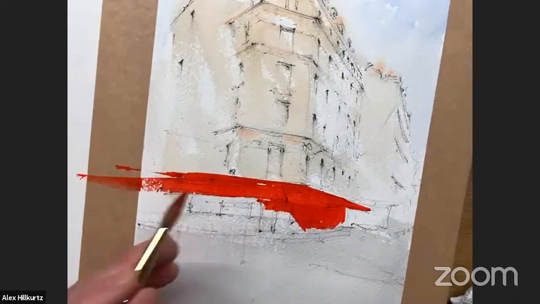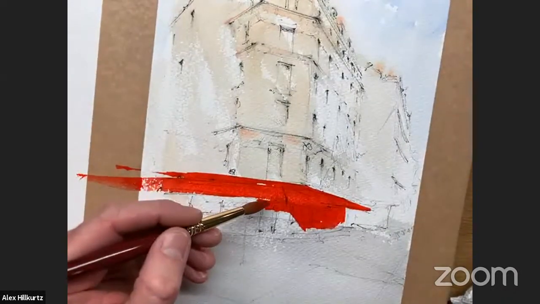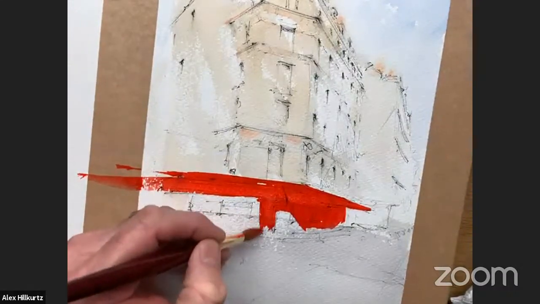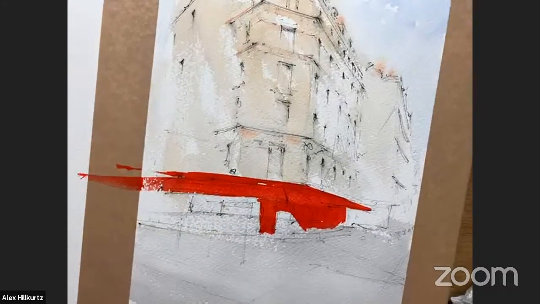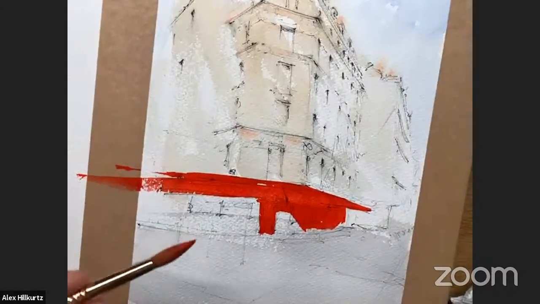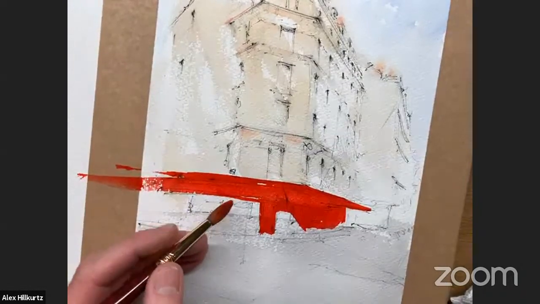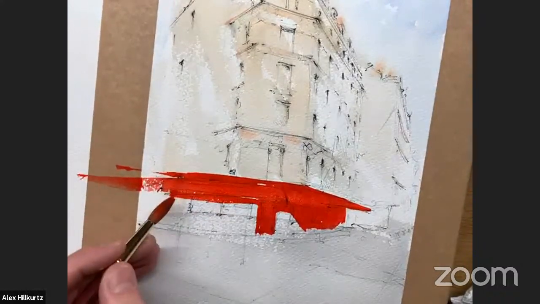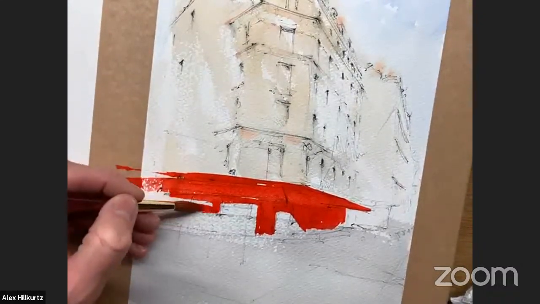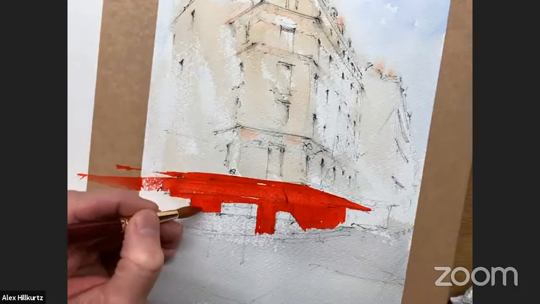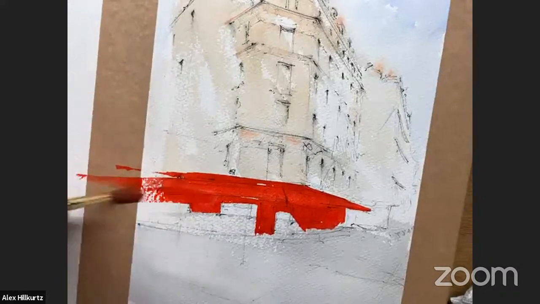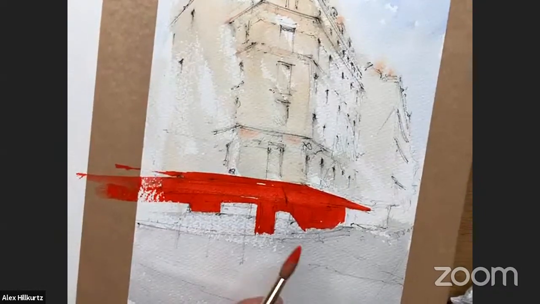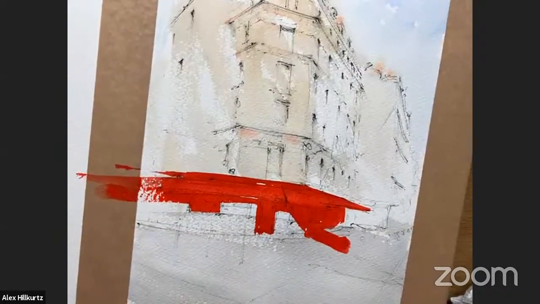And I'm going to paint where the shadows are. It'll look like it's out of control, but it won't be. This wants to be a little bit further over here. So I can actually bring this red down into the street if I want.